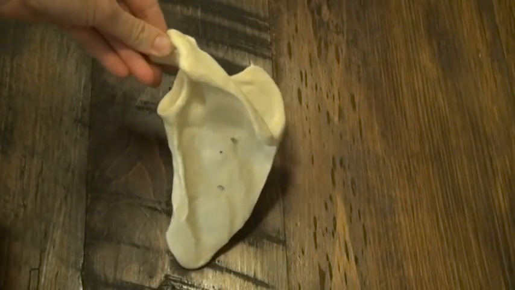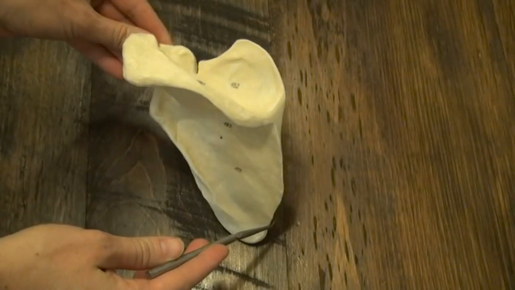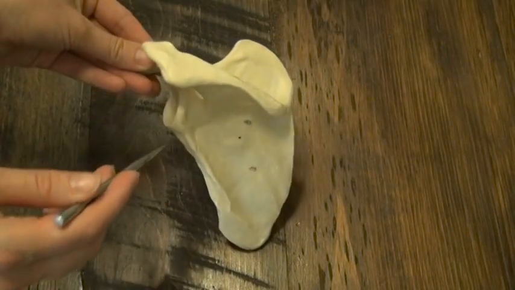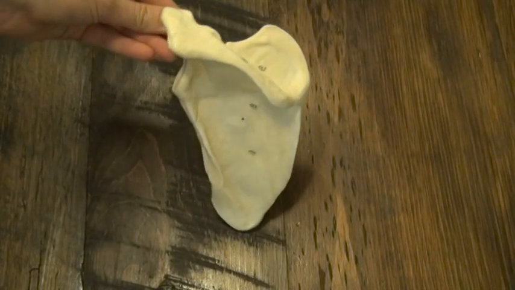For my three borders, medial, lateral, superior.